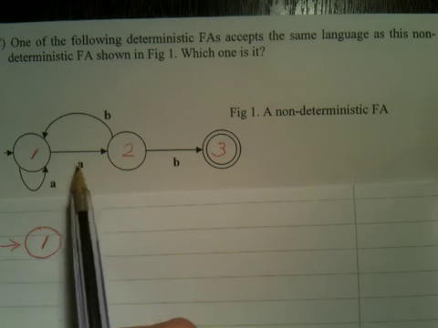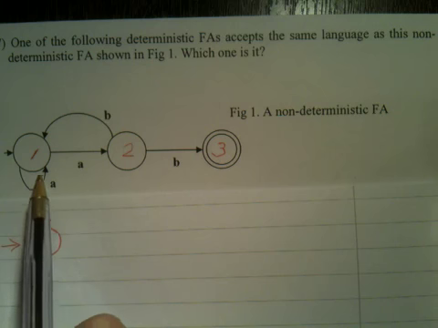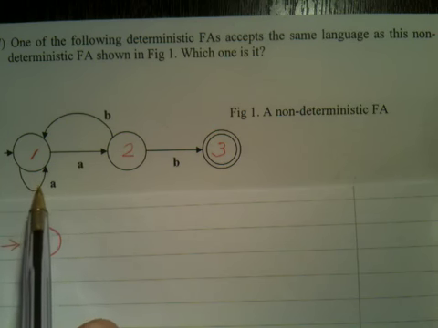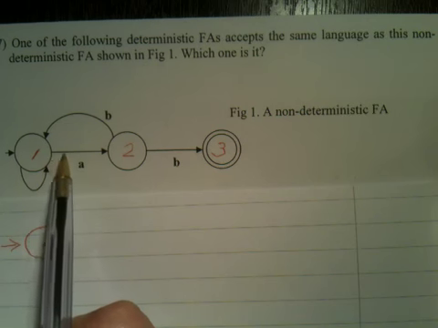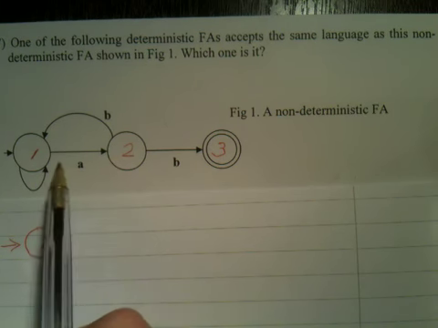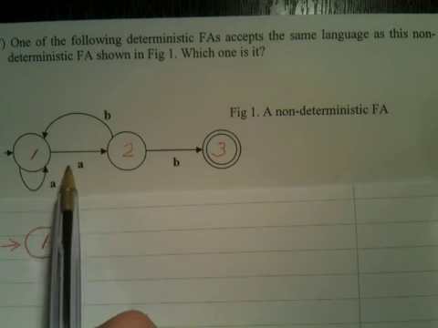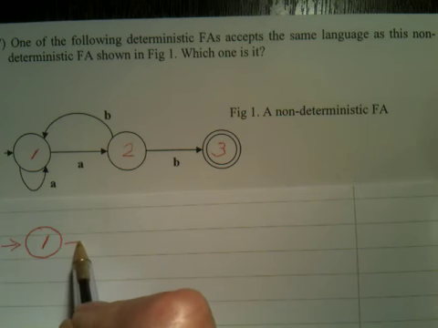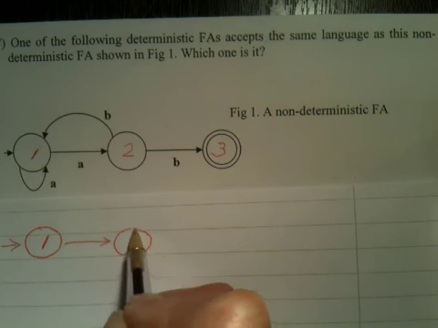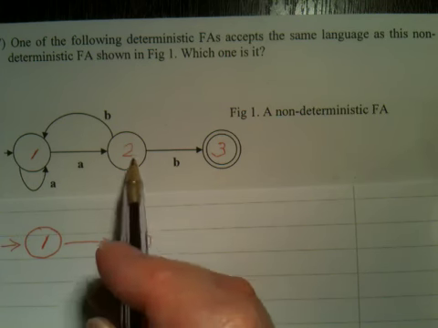With non-deterministic transitions, I can see from here I have one going back to 1 itself using symbol A. At the same time, I have the same symbol A going to state 2. So that makes it non-deterministic. I have to merge these two into one state. So I label my second state, which is not the same as this.